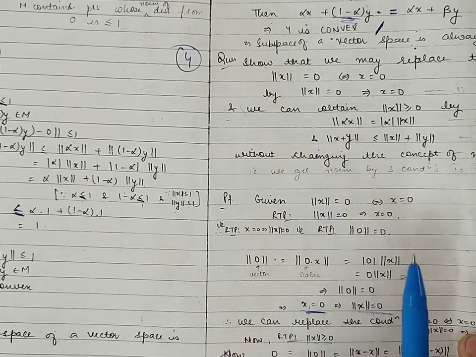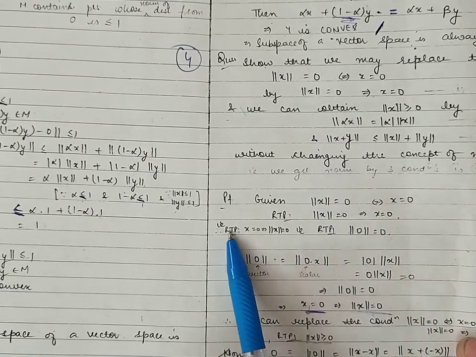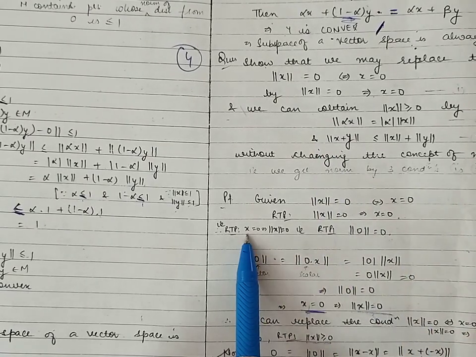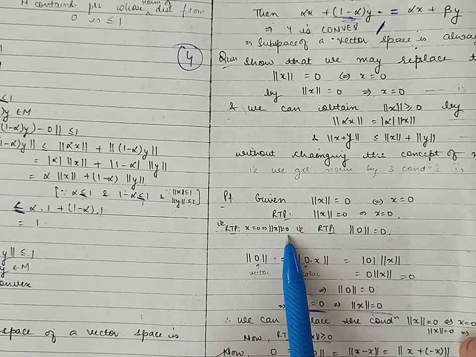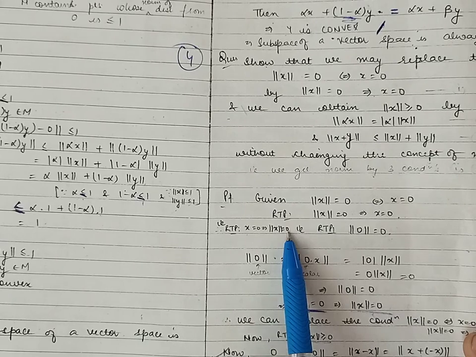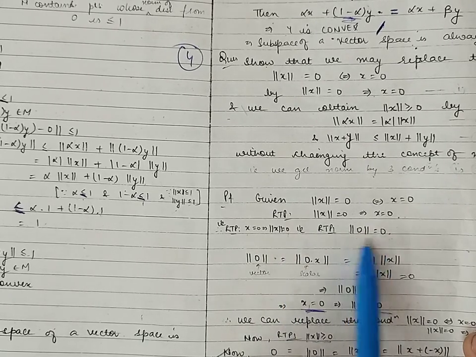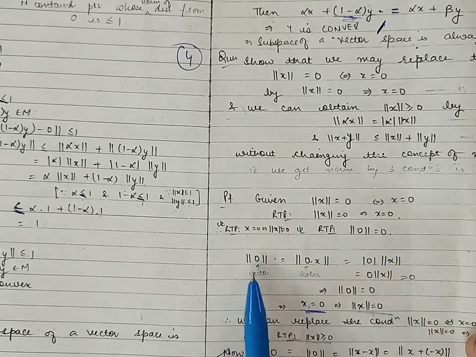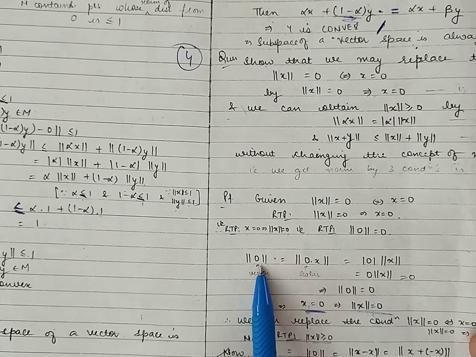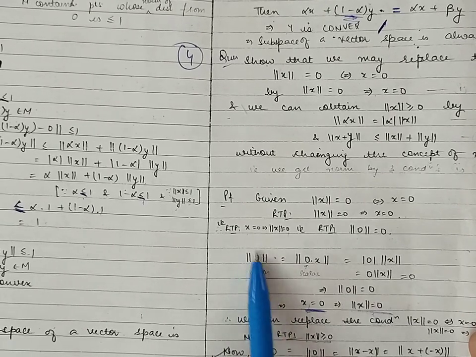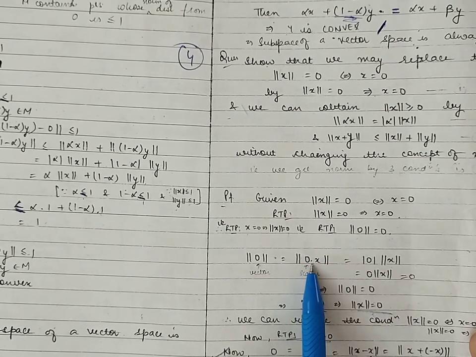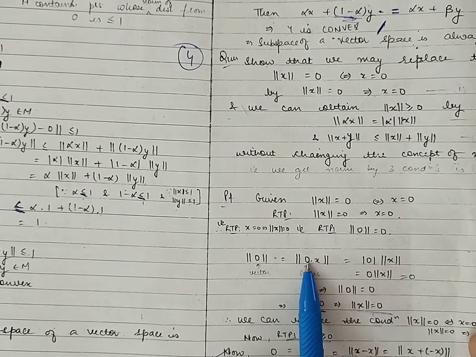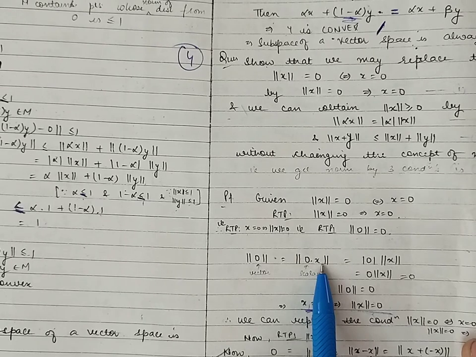So in order to prove it, we are to prove that if x is 0, this implies norm of x is 0. It means we are to prove that the norm of the 0 vector is 0. Now let us consider the norm of the 0 vector. Now the 0 vector can be written as 0 into x. This 0 is a scalar here. Because 0 is a scalar, x is a vector, we can use the absolute homogeneous property of norm.